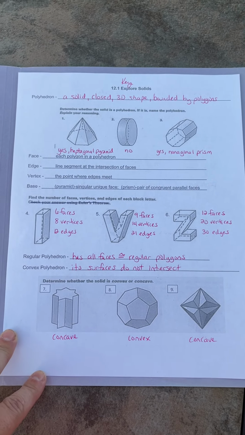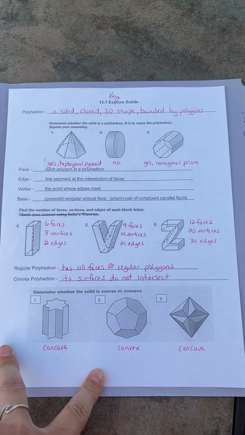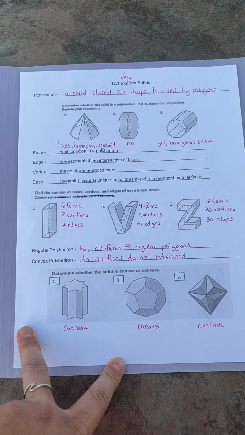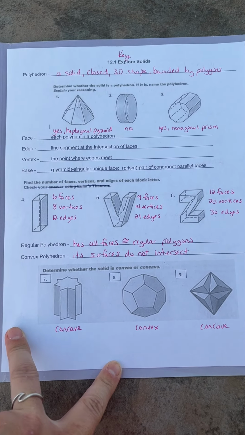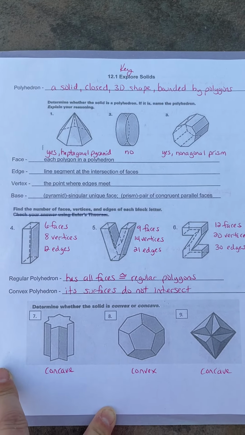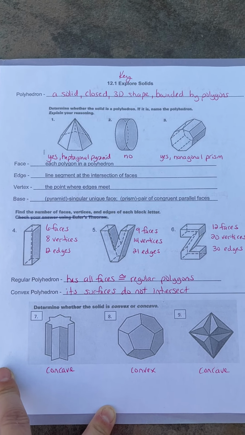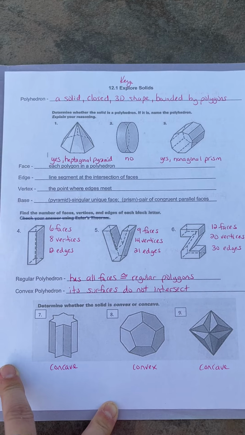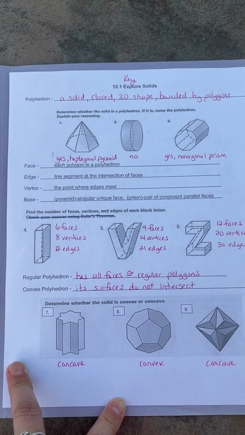Okay, this begins our chapter 12, our final chapter for 3D objects. We need to talk about what 3D objects are first before we can get into some examples with them and some applications. So first of all, polyhedron. It's a solid closed 3D shape bounded by polygons. Remember, a polygon is a two-dimensional object that is made up of straight lines.